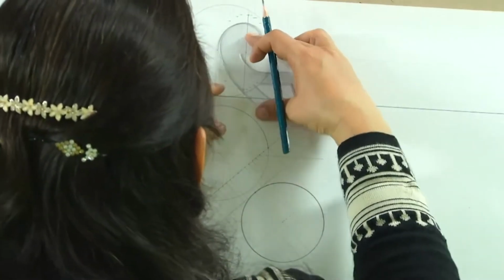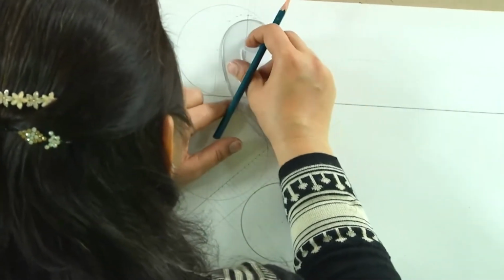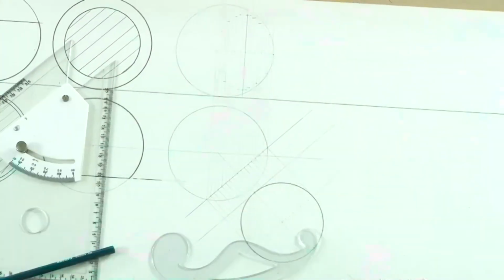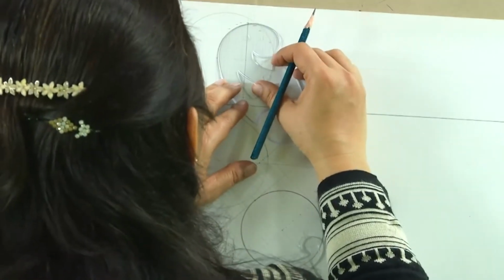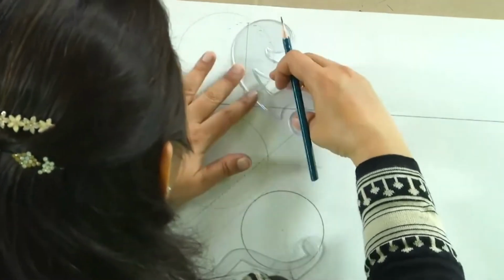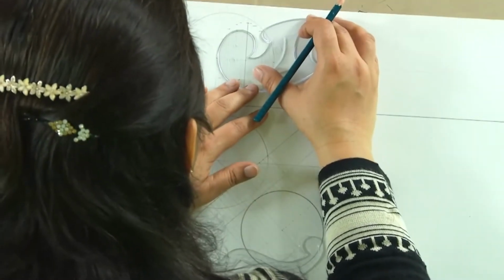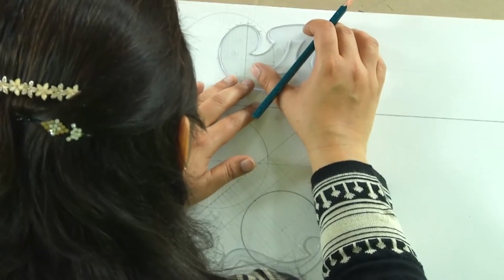So I will try to fit a curve to it. So it is quite close, it is not exactly fitting.